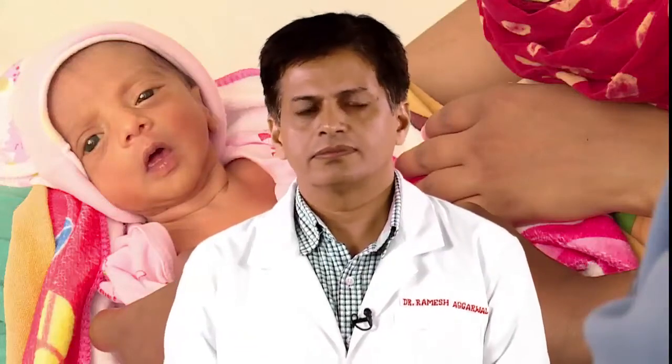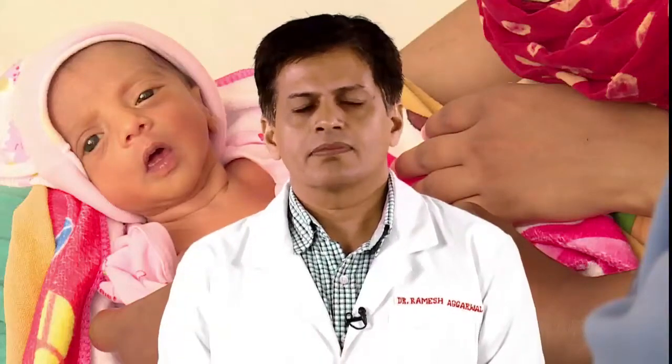This is the list of signs and symptoms that can suggest sepsis in neonates. These include lethargy or poor feeding, particularly in a baby who has been feeding normally earlier. Sometimes a caregiver, a mother or a nurse, may report that the baby does not look well, and this can be an early sign of sepsis.